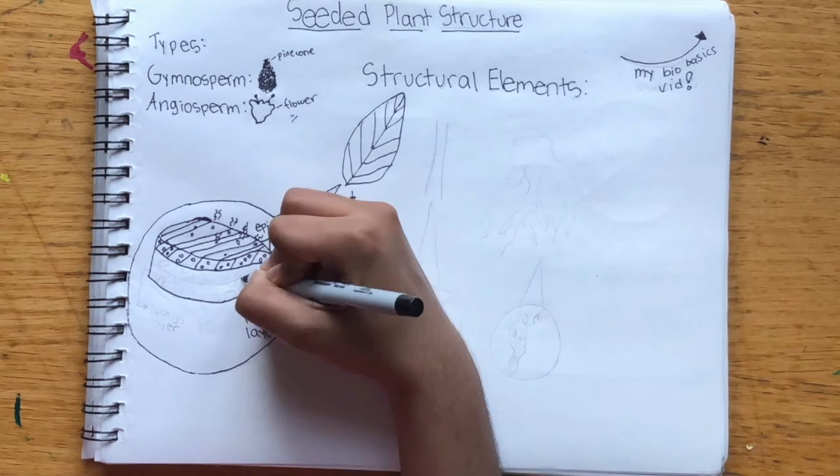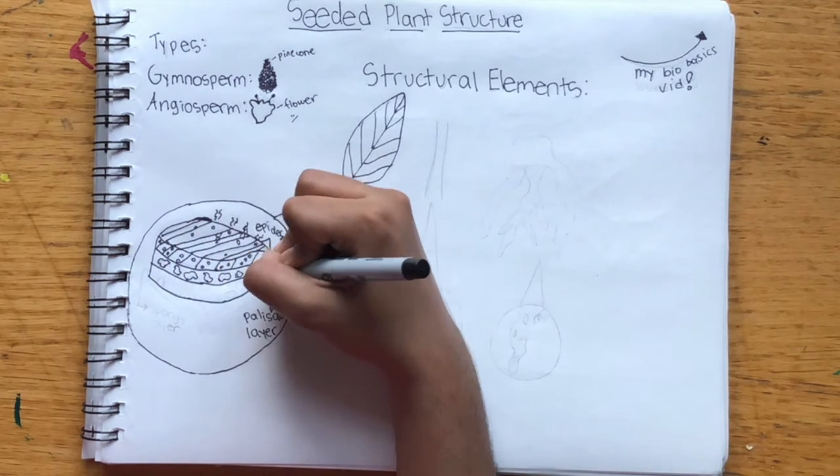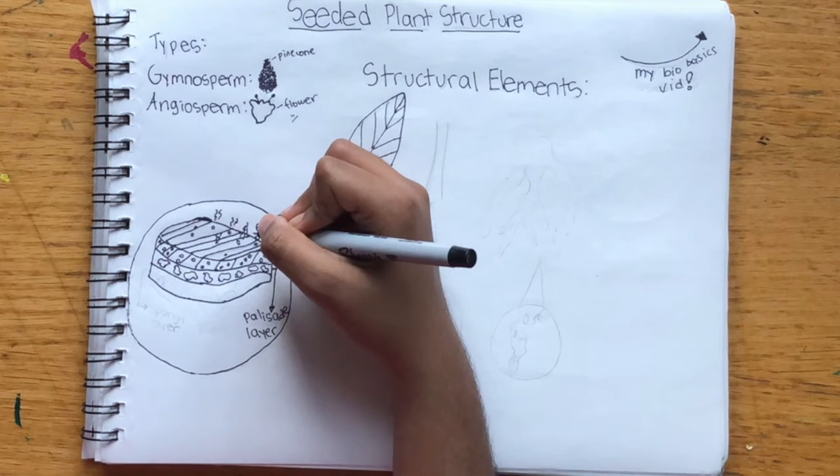The layer beneath the epidermis is the palisade layer. This layer contains chloroplasts. The chloroplast is the structure that makes leaves green and also carries out photosynthesis.